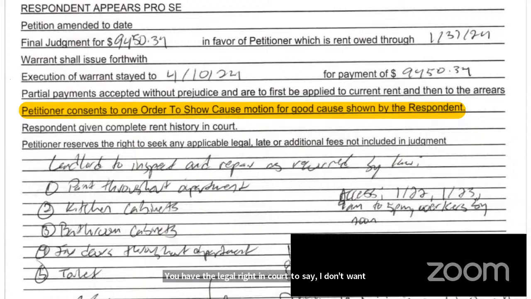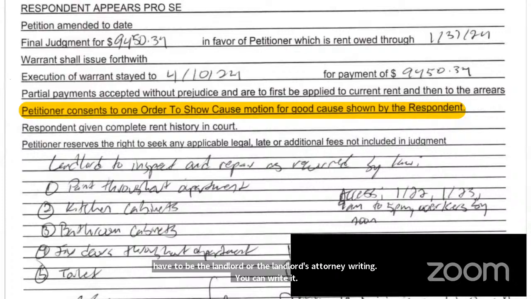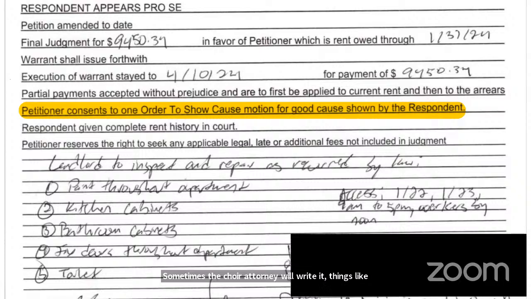The courts have them. So it tends to have this language written out, and then you just have to make sure you cross it out or you negotiate, hey, this should be crossed out. But yeah, you have the legal right to say, I want to use the blank one. And you can write it. It doesn't have to be the landlord or the landlord's attorney writing it. You can write it. Sometimes the court attorney will write it, things like that if you guys are arguing, but you have the legal right.